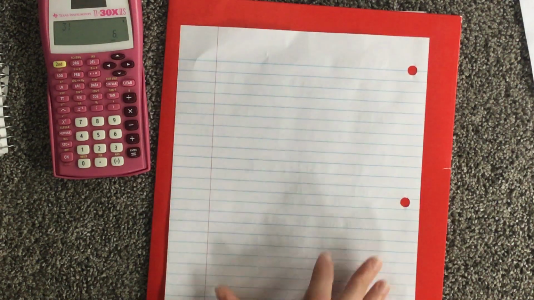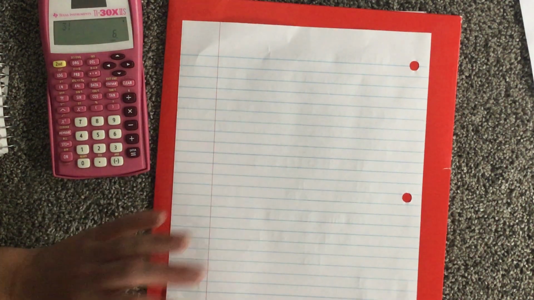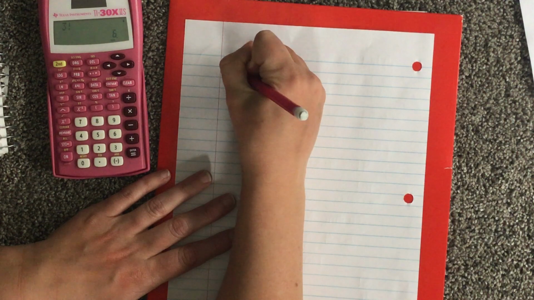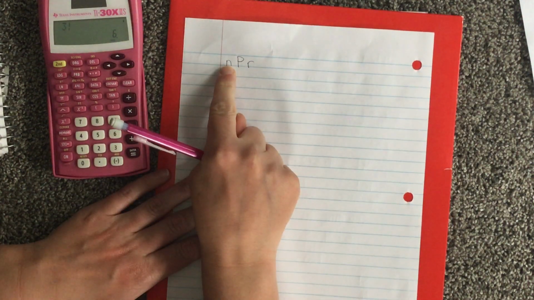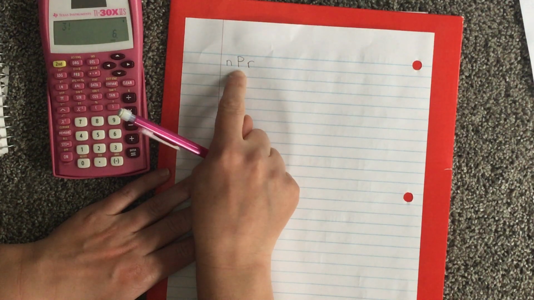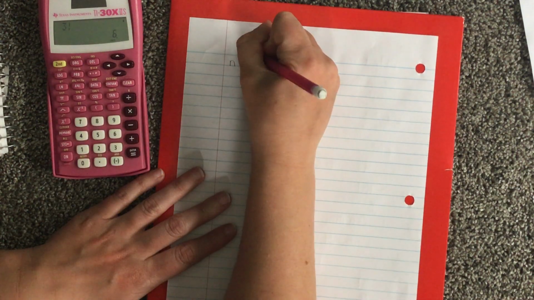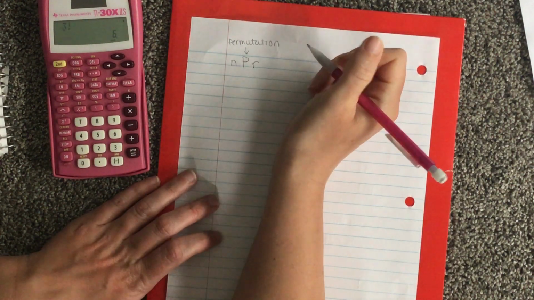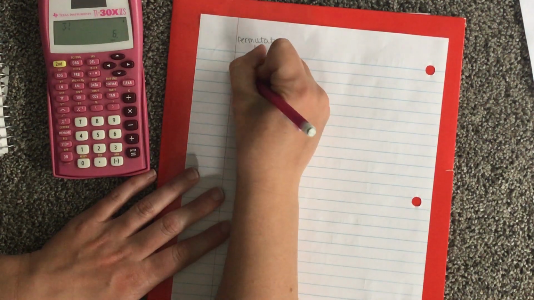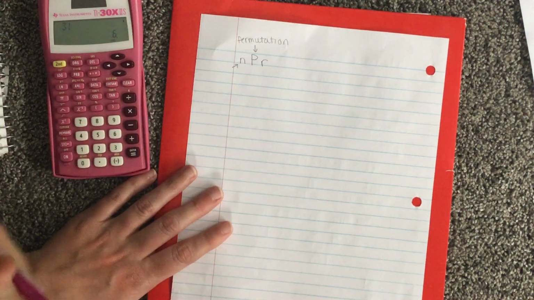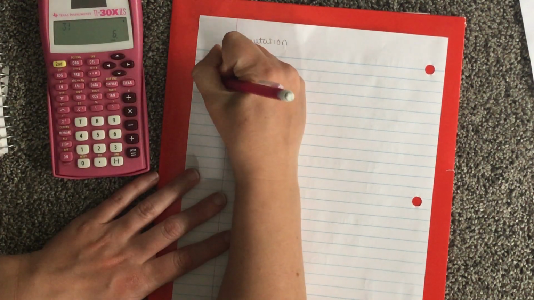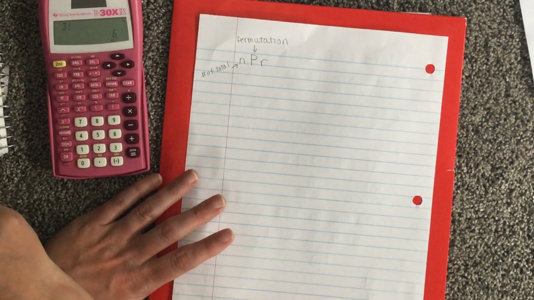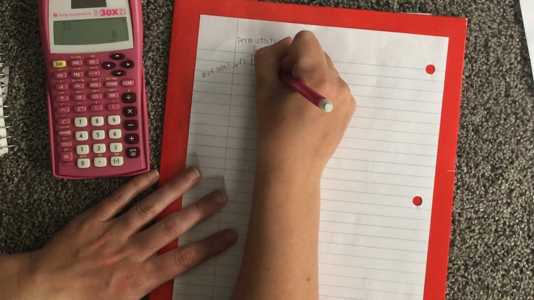In order to do that, you have to know about the permutation button on your calculator, or how to express it in math. So we're going to use something that looks like this. This is a lowercase n, uppercase P, lowercase r. P stands for permutation. N stands for number, or the number to start with, or the number of total possibilities. And r is how many numbers to multiply, or how many you're using.